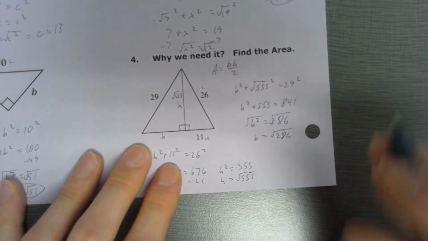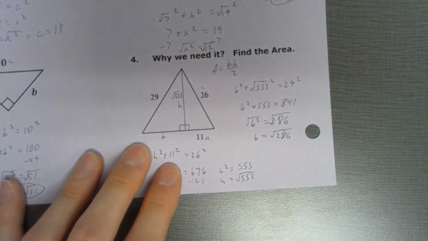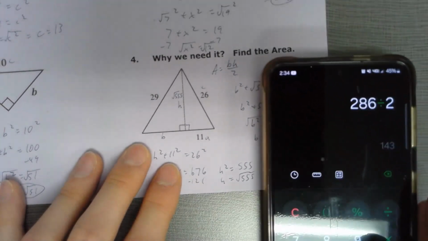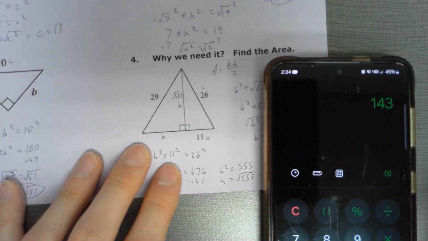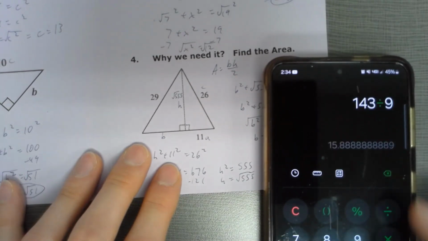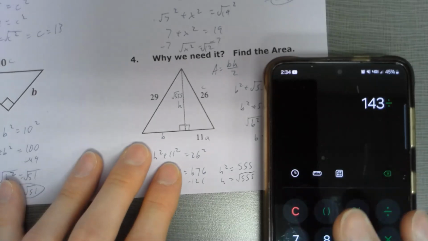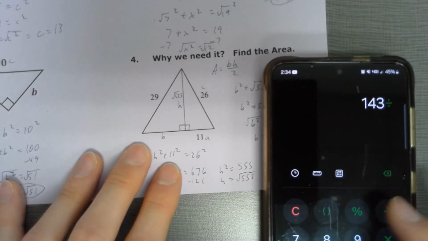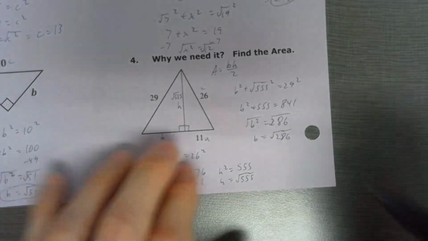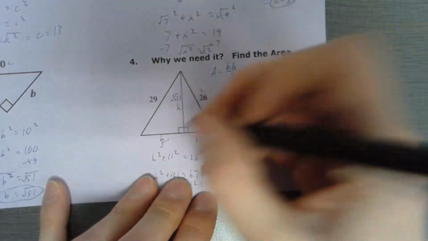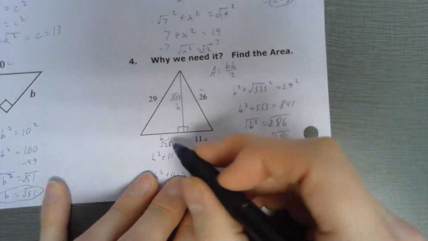If I divide it by 2, I get 143, which I don't think has any factors. It's not divisible by 9. I don't think that's going to be divisible by anything, not going to be factorable. So we'll leave that as our square root of 286.